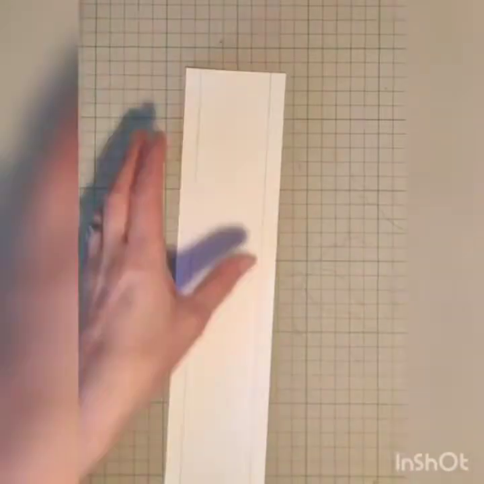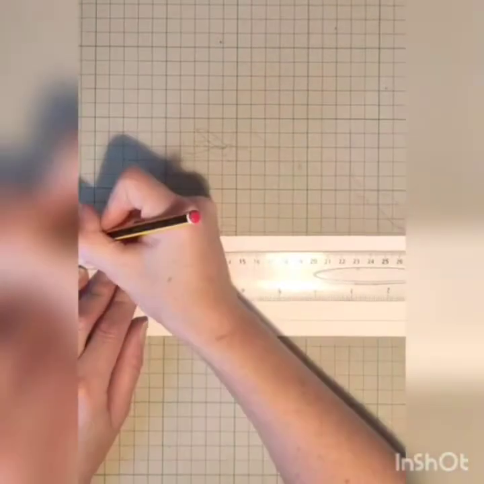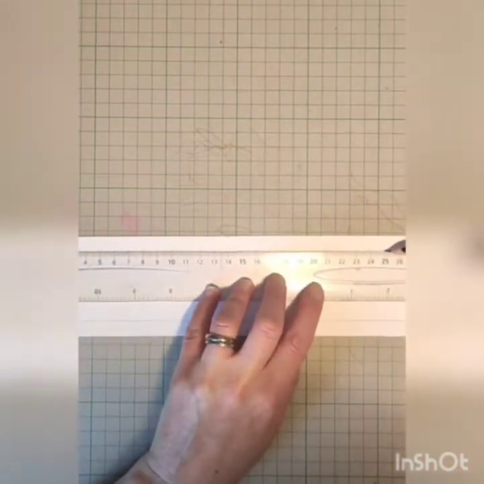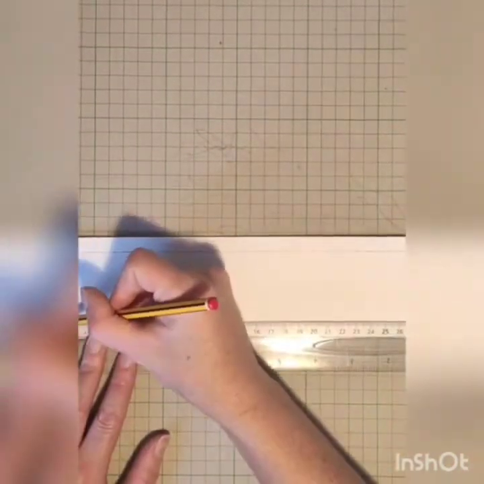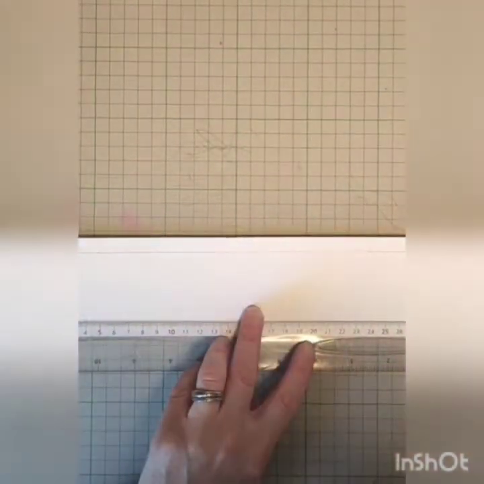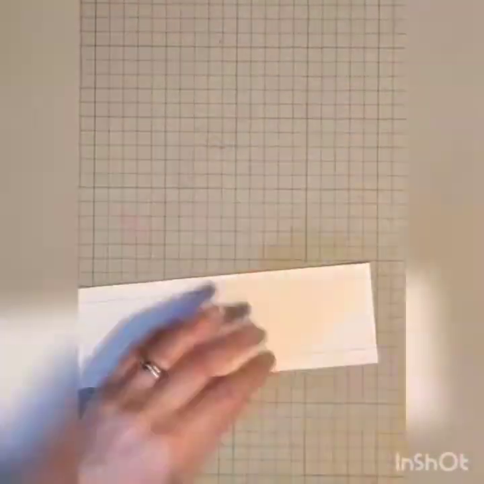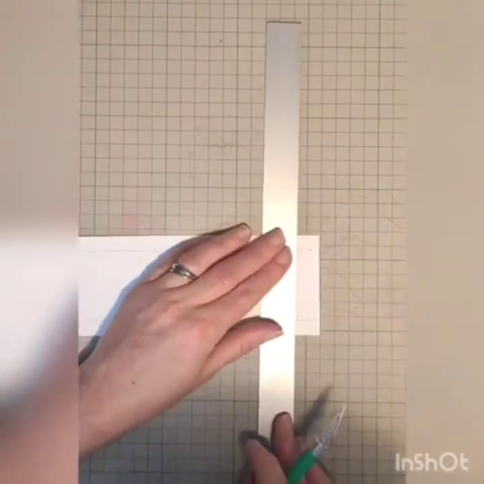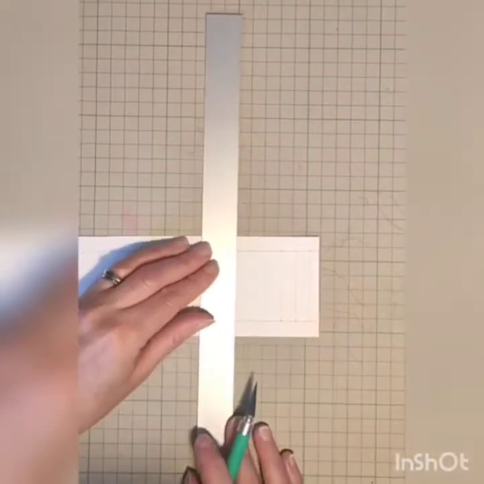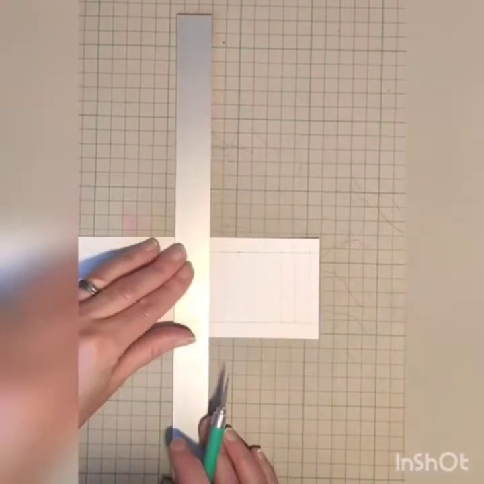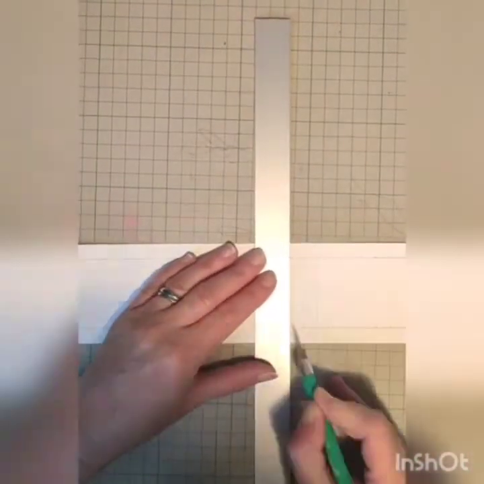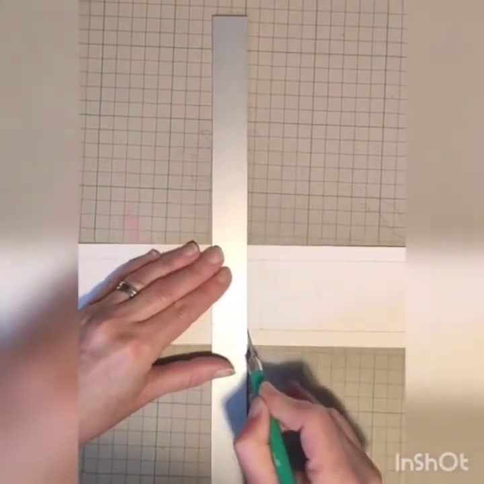Then down each of those lines you mark 1 centimetre intervals. That's quite a good spacing for this particular size of paper, but you can play around with the spacing once you've had a go at this template as it is. Okay, now you start cutting. Use your craft knife carefully and press quite firmly to cut between each of those points that you've measured out, and continue along the entire length of your piece of paper.